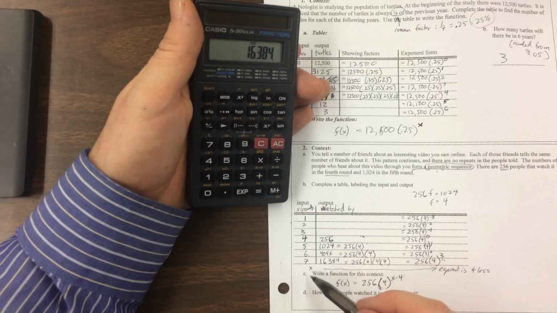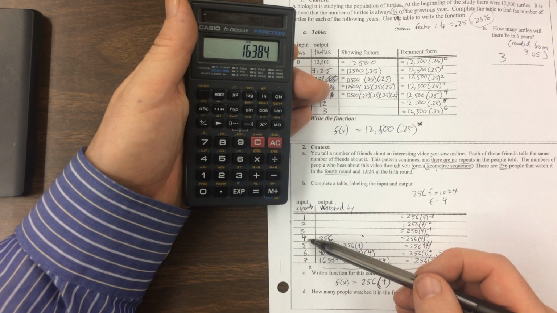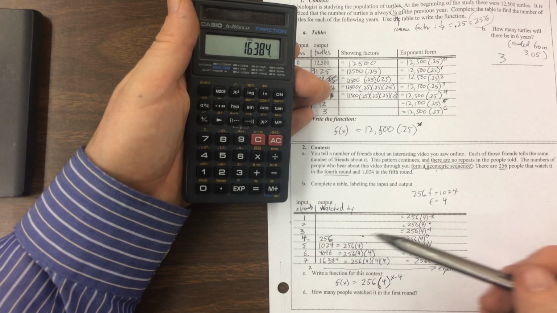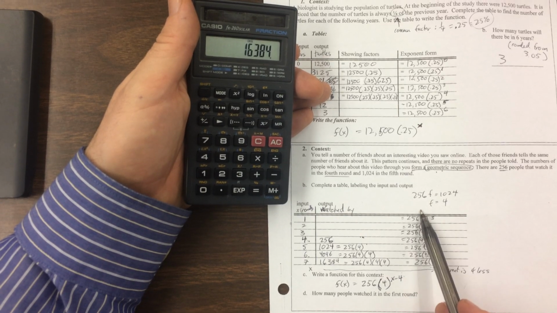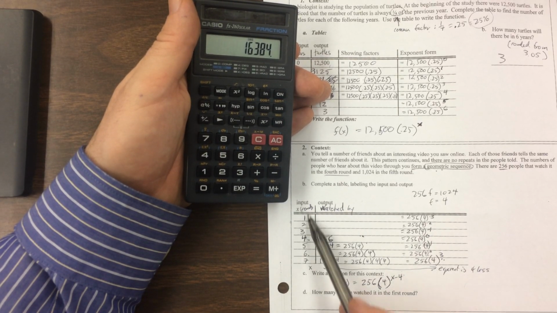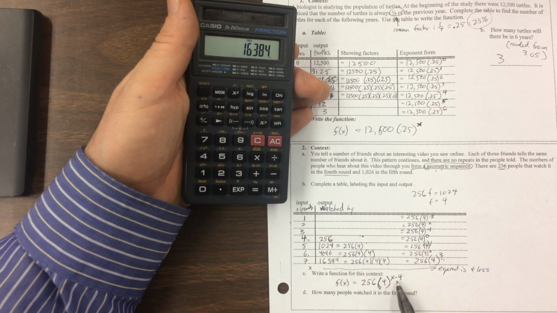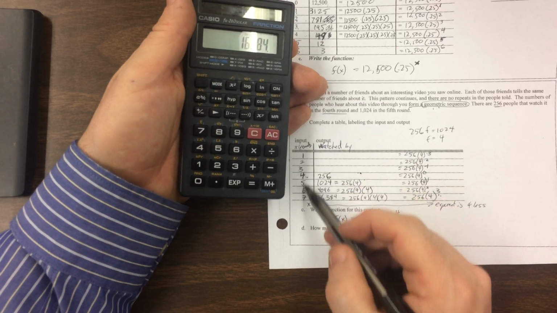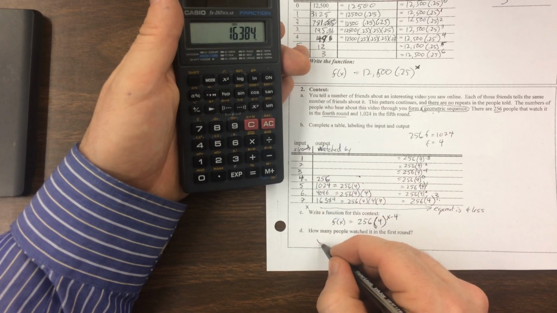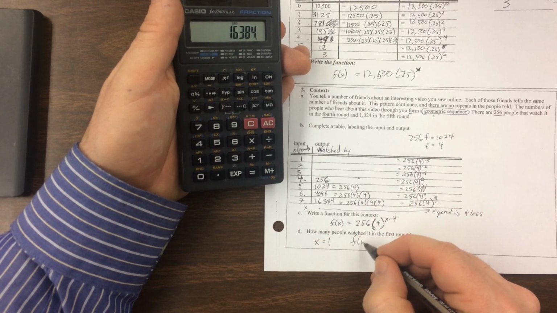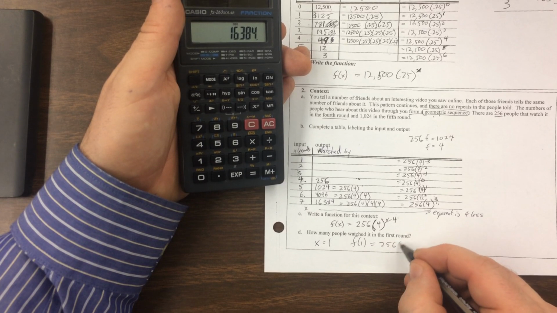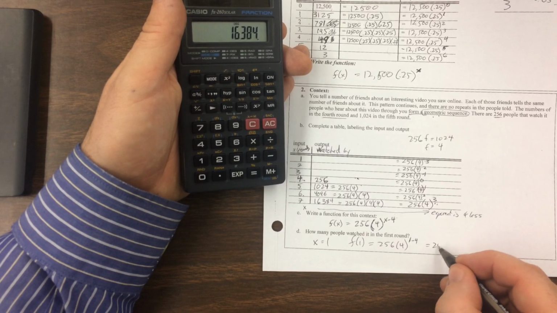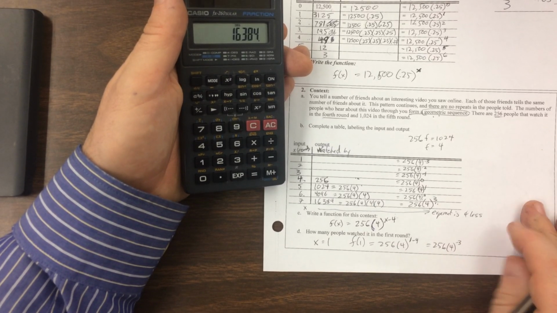Now there are lots of different ways we could model this. We could say, I'm just going to call this round 0 and renumber it. And that would be fine. The key is, does your table, the way you're labeling your inputs and outputs, match your function? That's what I'm going to be checking. And then can you apply that? So if we say how many people watched it in the first round, since I labeled this way, where the 4th round means x equals 4, I'm just going to say when x equals 1, what's f of 1? Well, that's 256 times 4 to the 1 minus 4, or 256 times 4 to the negative third.